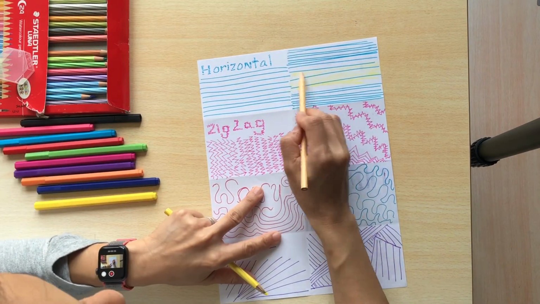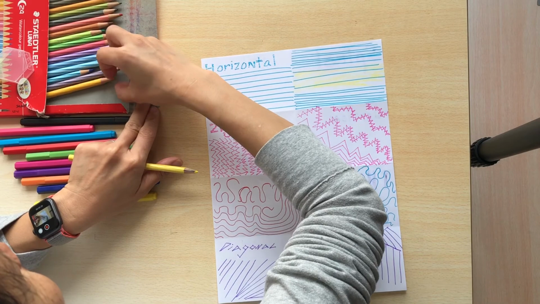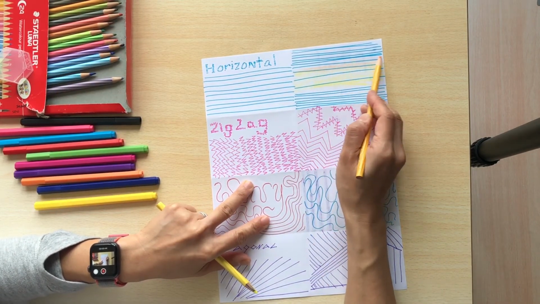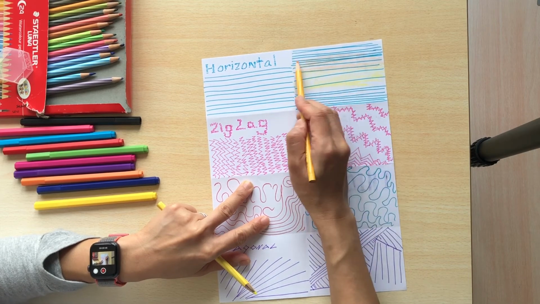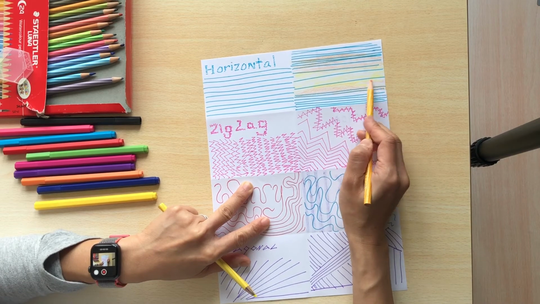Orange. Oh, this is not orange. Orange. And then I'm gonna have some red for intensity.